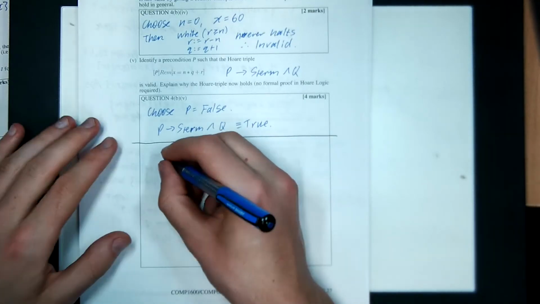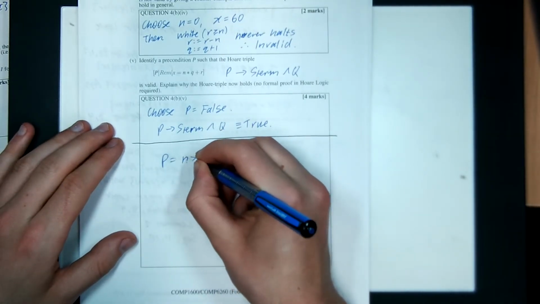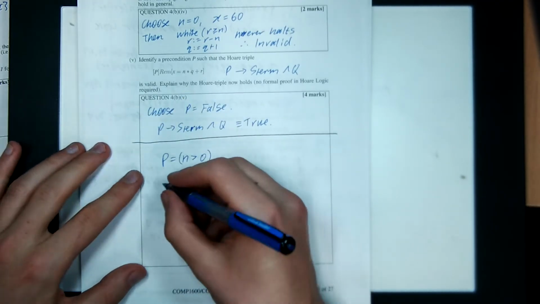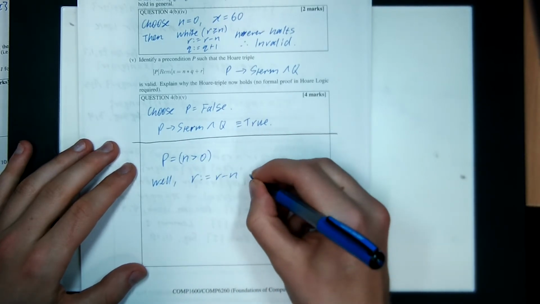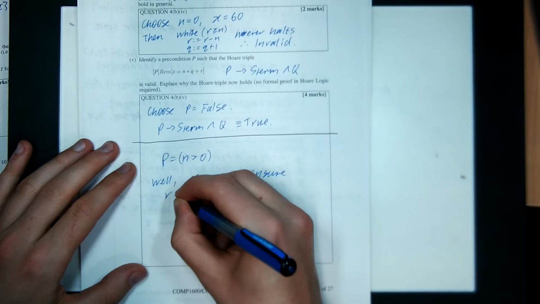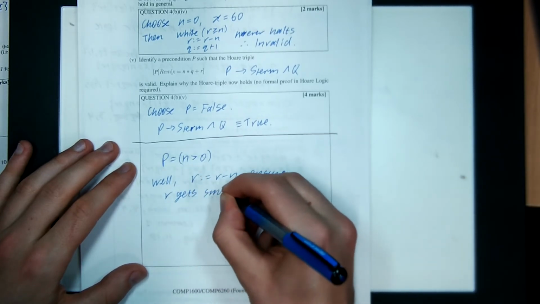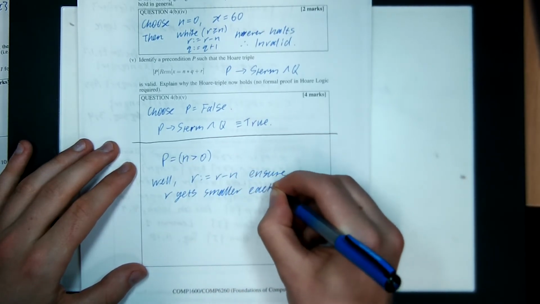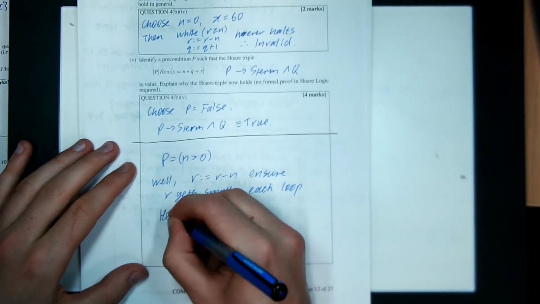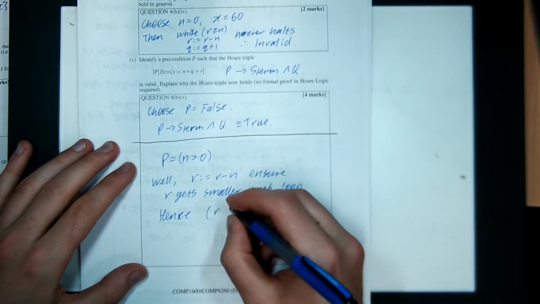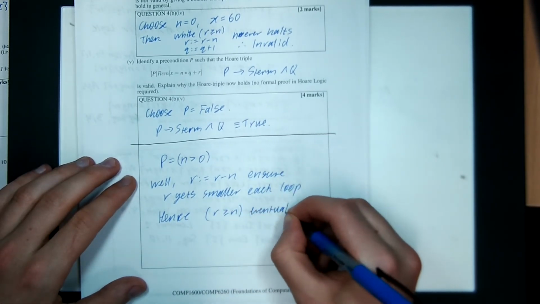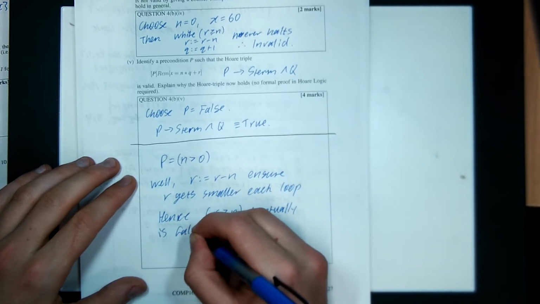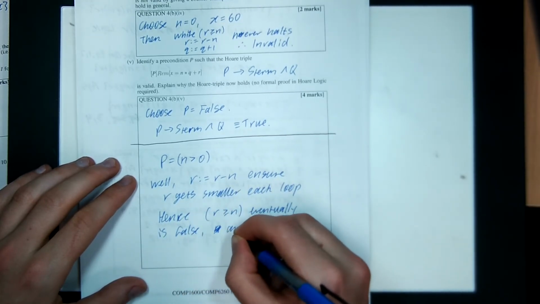So I guess a genuine answer to this question would be n is strictly greater than 0, right? And then explain why the Hoare triple now holds. Well, r assigned to be r take n ensures r gets smaller each loop. Hence, r is greater than or equal to n eventually is false, and the while loop stops.